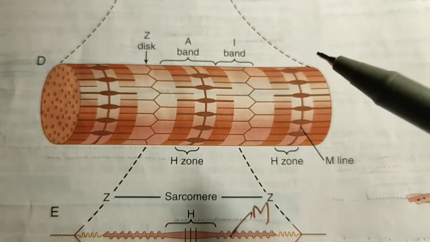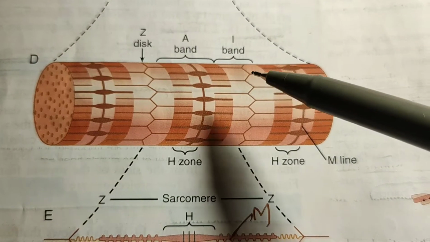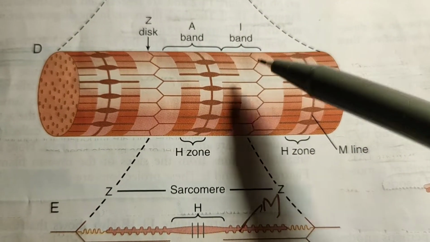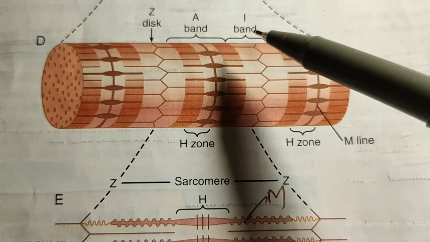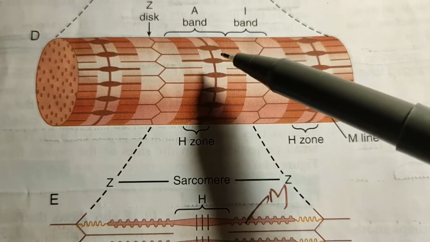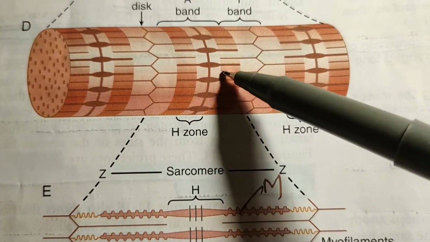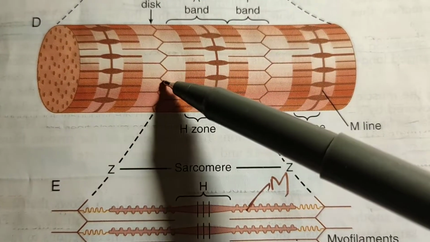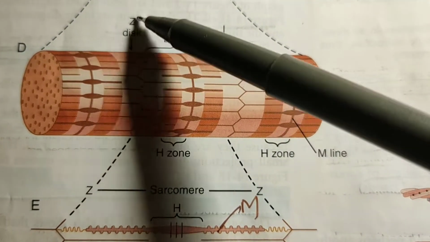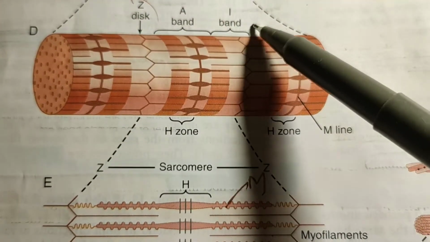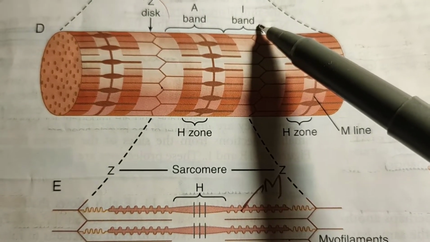So this is a myofibril, and this is a Z line, and this is also a Z line. Z line is nothing but a protein to which the actin filaments are attached. Now the distance from one Z line to another Z line is known as the sarcomere.